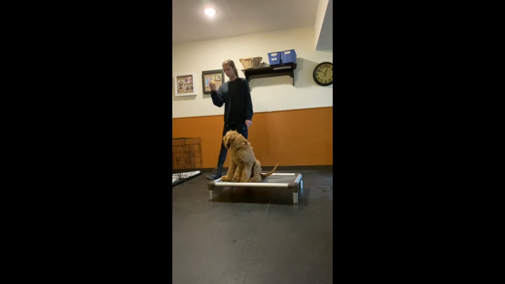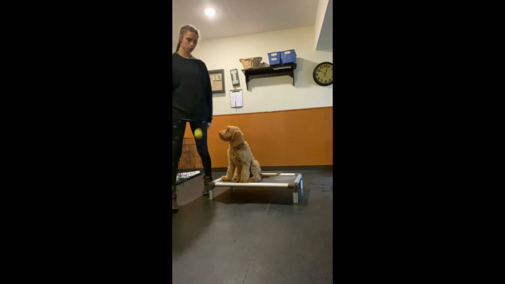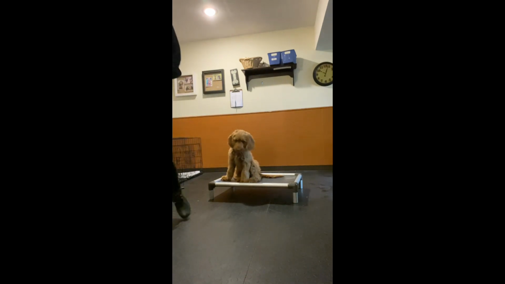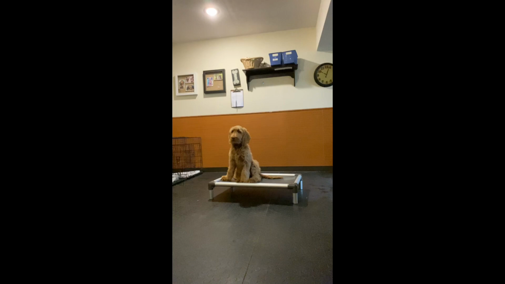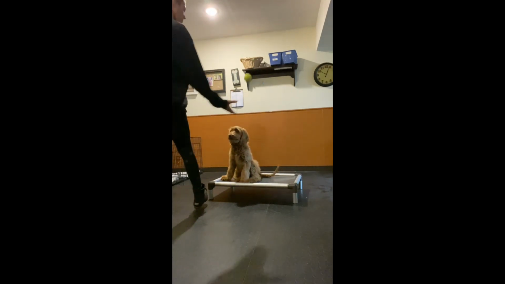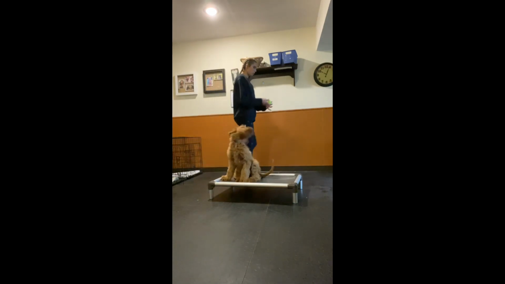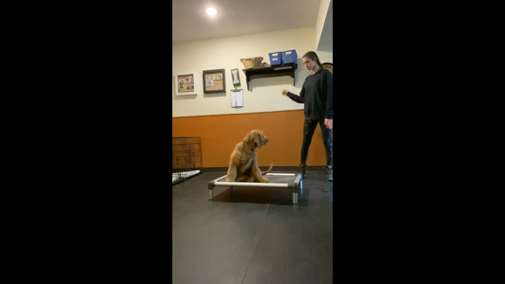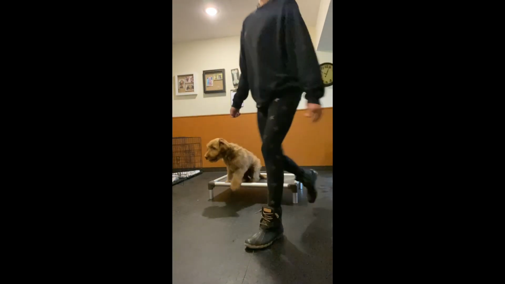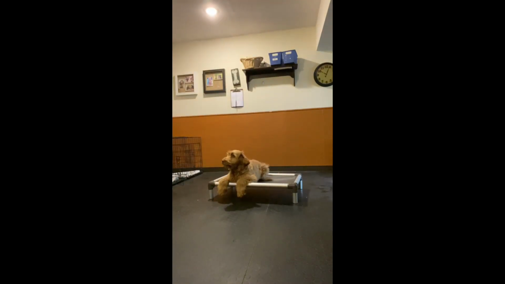So here I am bouncing a tennis ball around him, just practicing with distractions, making it enticing for him to come off. But I want to correct that if he does, which is completely fine if he does come off, because I want him to learn that he is not to come off while we're doing that place. So here I am just bouncing the ball again around him, seeing what he'll do. I want him to be able to focus on staying on that bed and not going after that ball.